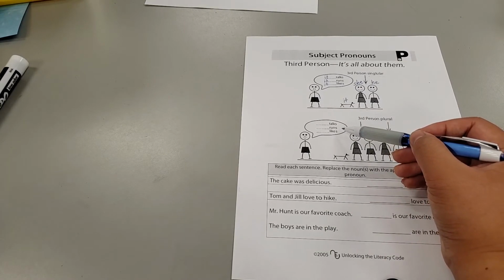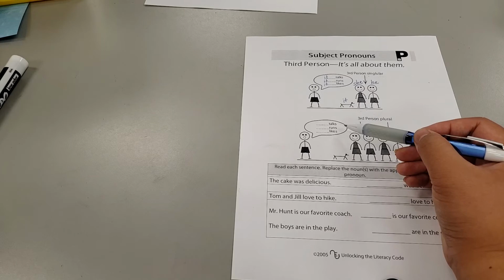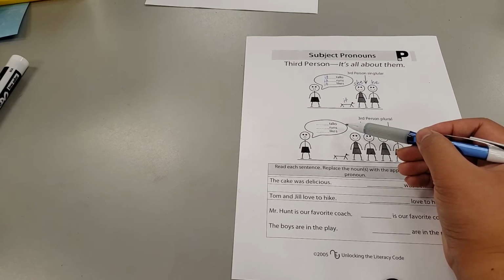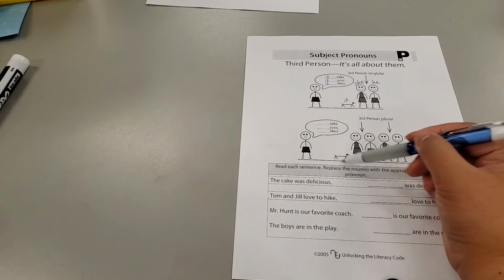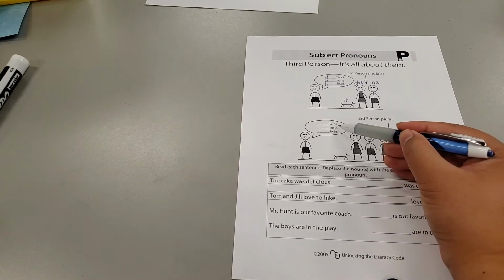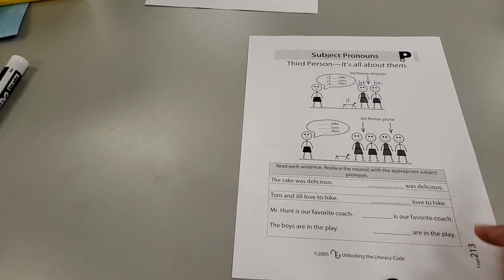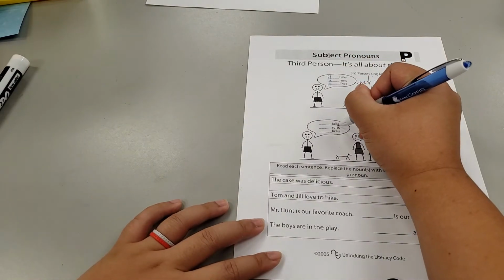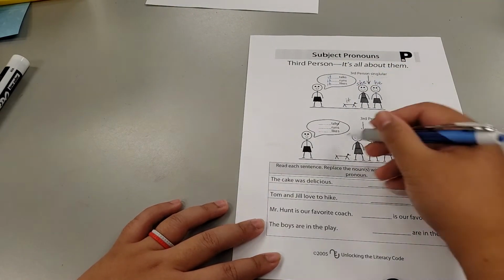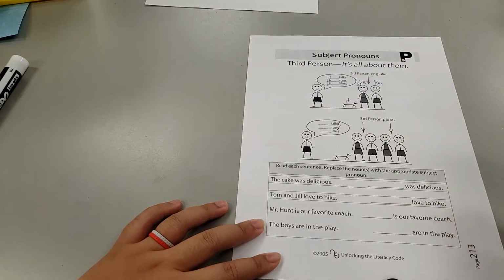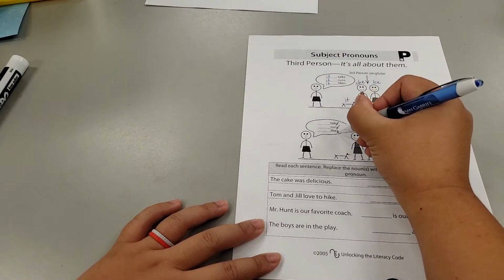That can't be right. Mrs. Grosby, I noticed something that's off. When we use they, is there an S after our action word? Of course not. We say they talk. So I'm going to cross that out. They run. They like.